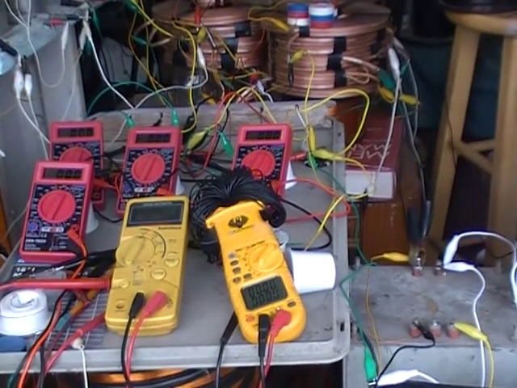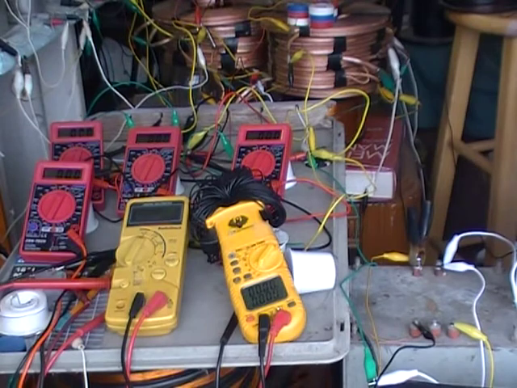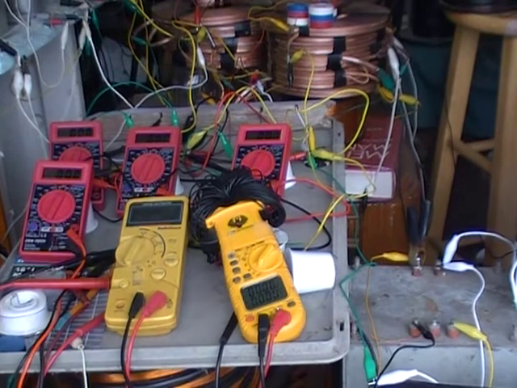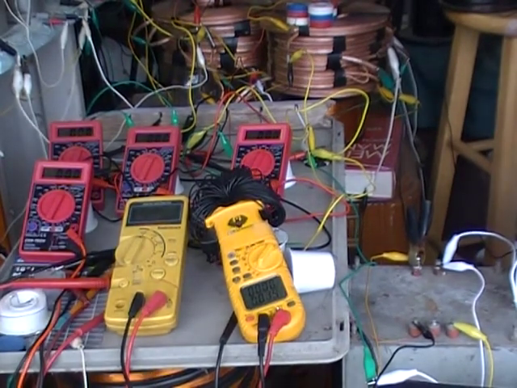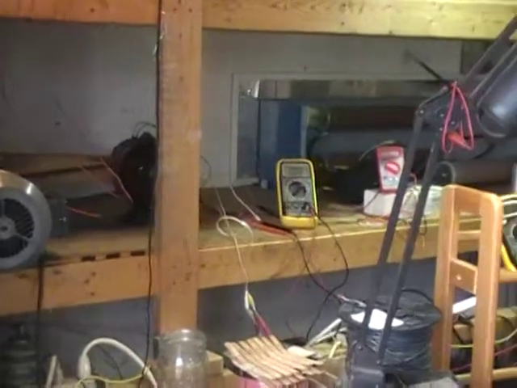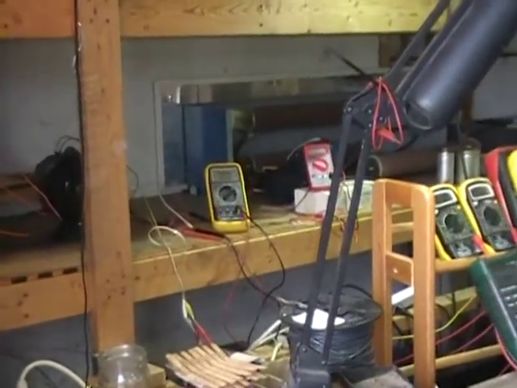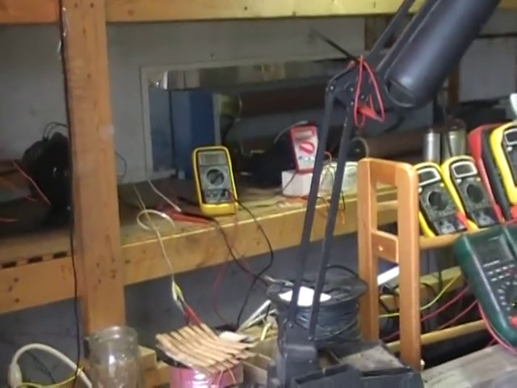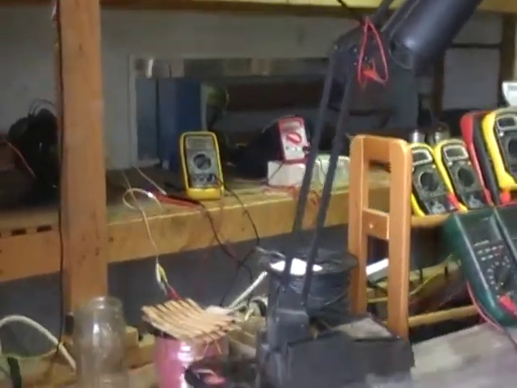So let's turn it on first of all. This is the motor and 3-phase alternator, and we're going to be able to see how much energy goes in the field when we turn it on. Right now the field's not turned on, as evidenced by the 0 reading.